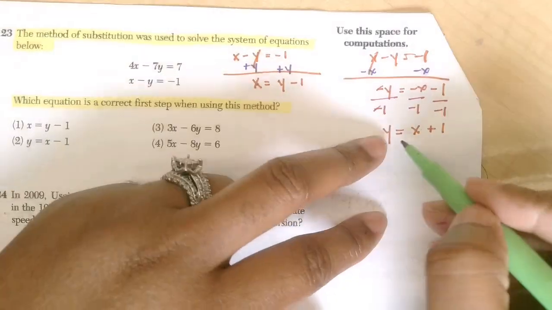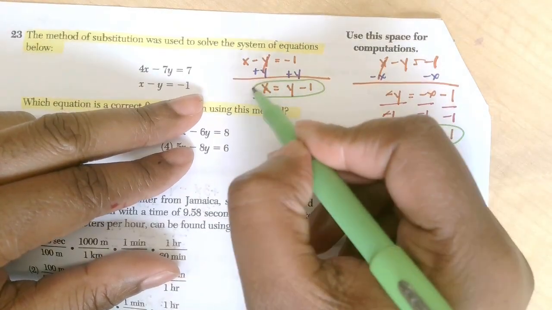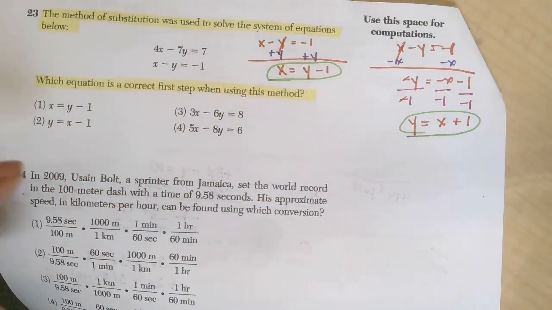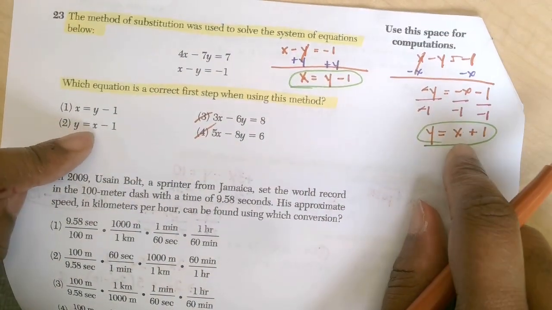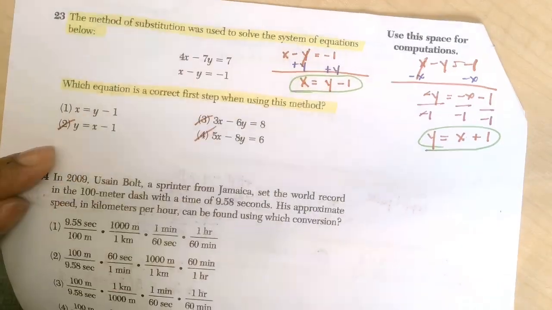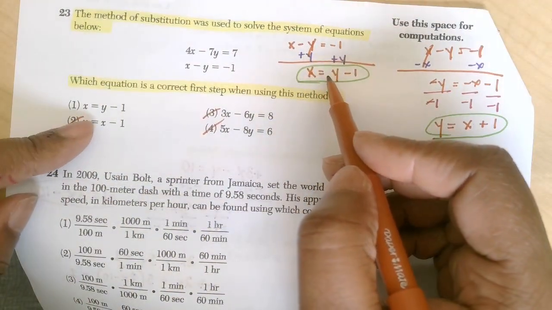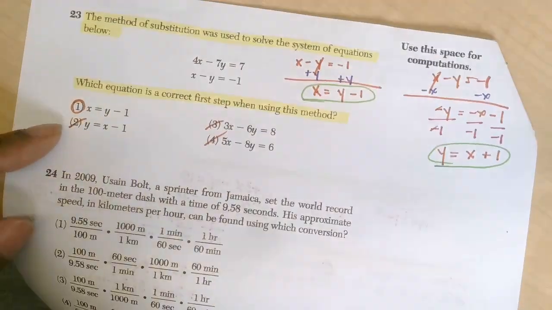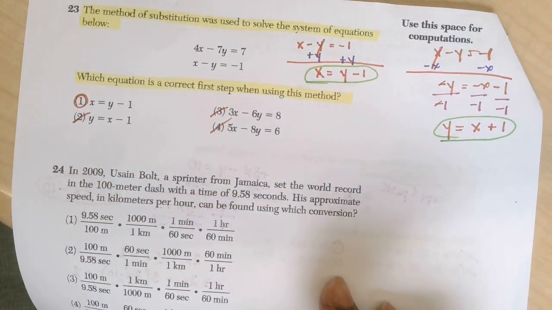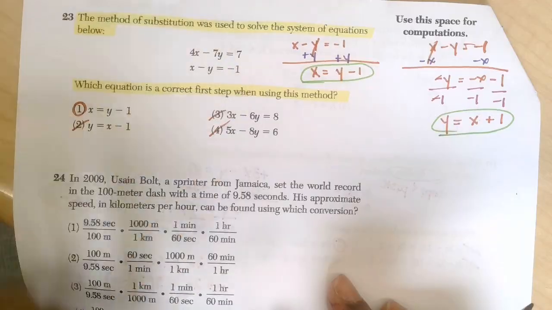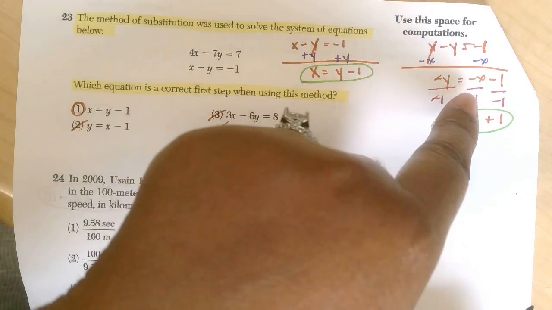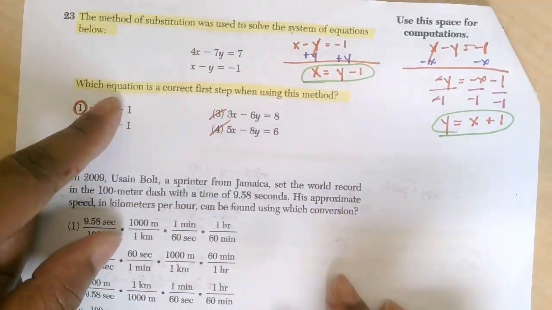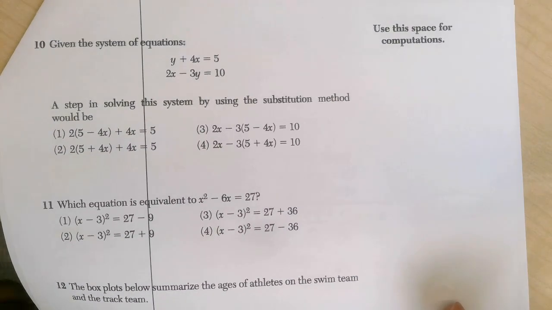So I'm going to compare and see which one of my answers match with the choices given. Definitely this won't work, right? So I'm going to say y equal, that won't work. But then I realized that x equal y minus 1 is the choice for number 1. So again, you look for the simplest equation that you can break apart, rewrite it, solve for either x and then for y, and see which one of your answers match the choices below. And then the last question we're going to work on is question 10.